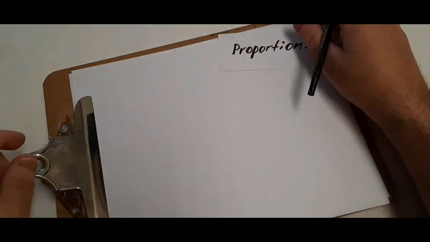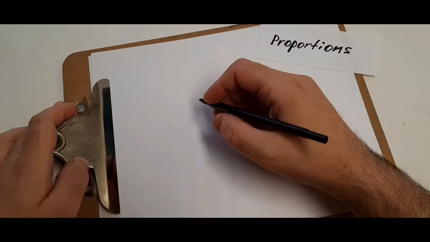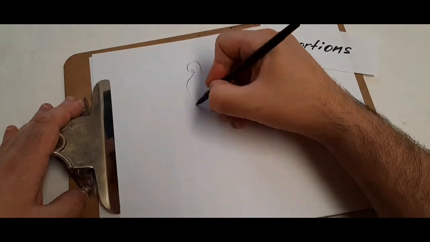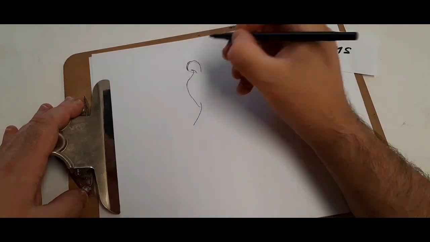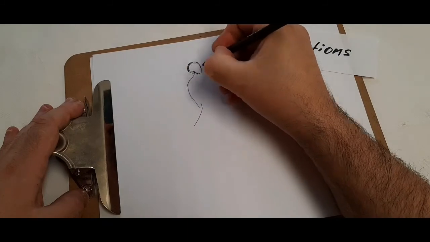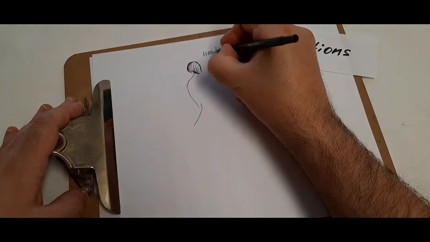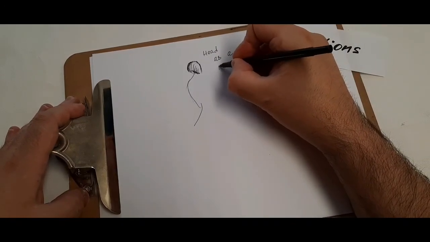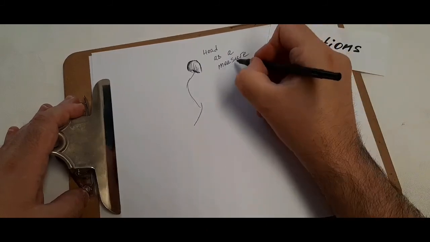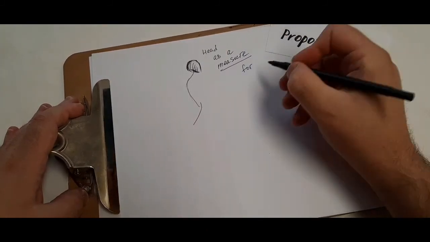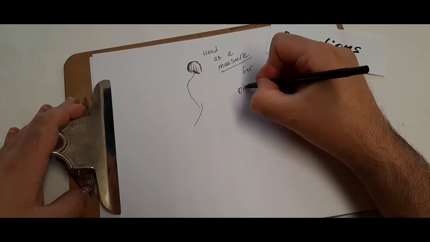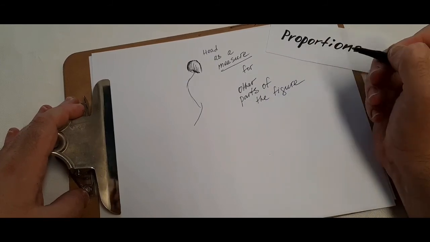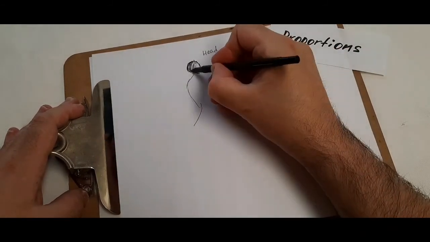So if I am looking at a picture that I want to draw of a person, or if I'm looking at somebody in front of me that I'm sketching, or during a live drawing session, it is possible to quickly understand and make mental notes for myself that I'm going to use this head, which is a kind of little oval shape, as the measure point for all of the other parts of the figure.